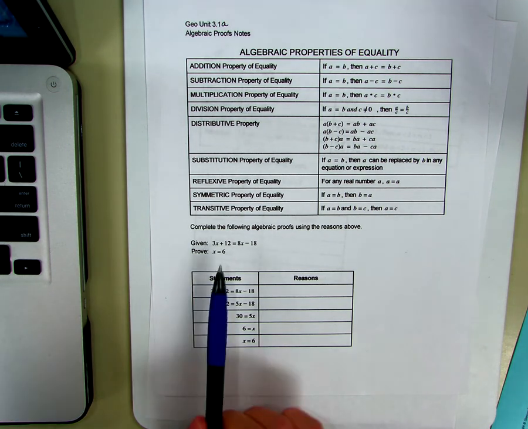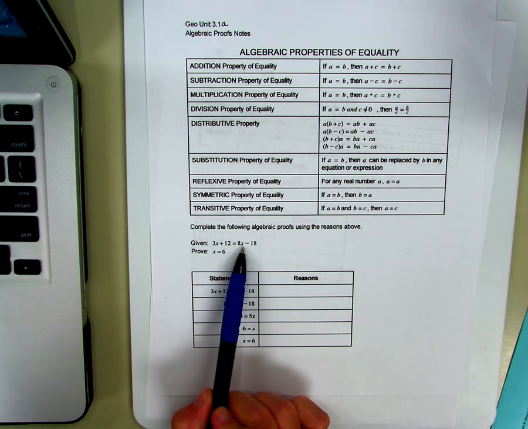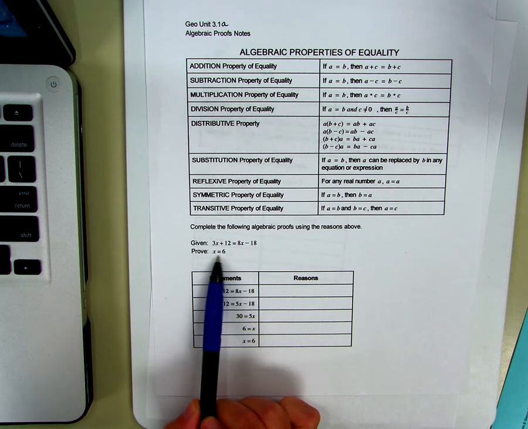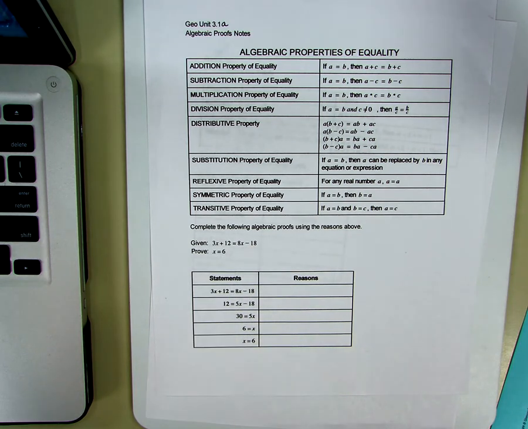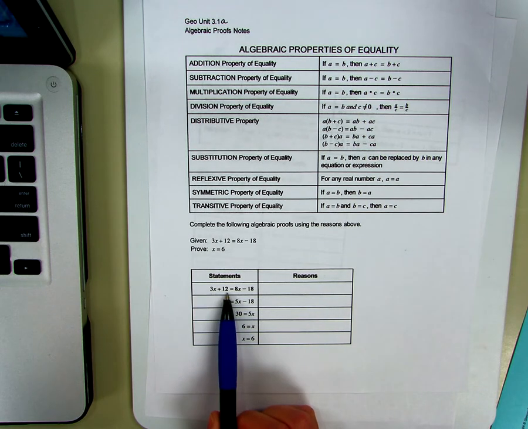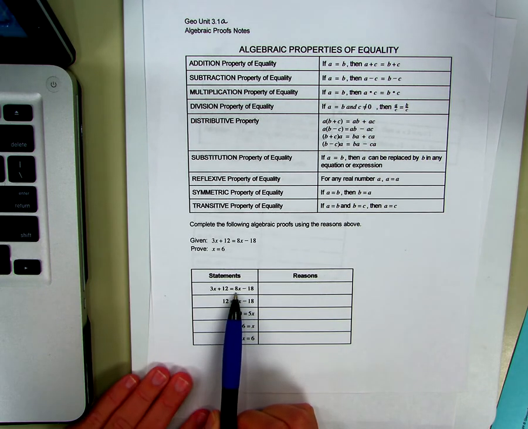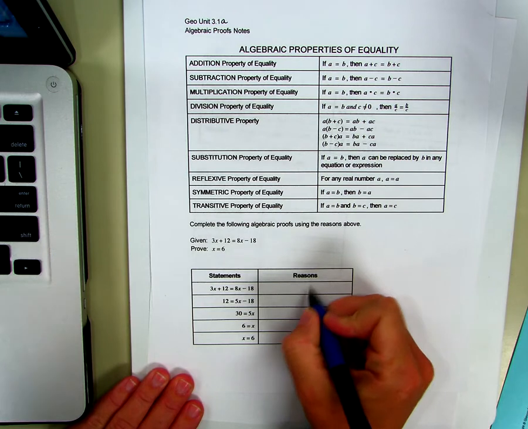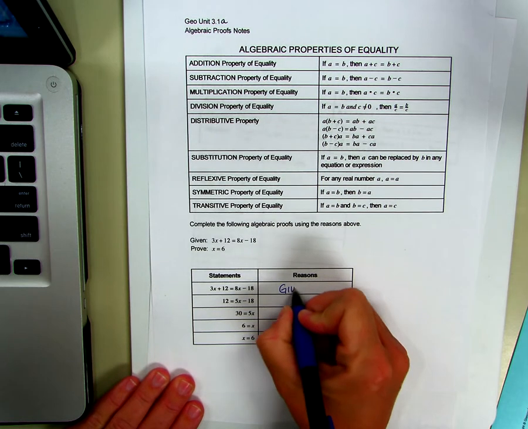All right, so we're given 3x plus 12 is equal to 8x minus 18, and we want to prove that x is equal to 6. So this is just solving equations, and now we're justifying our solution in each step. So here are our statements. They're given to you. So 3x plus 12 is equal to 8x minus 18. This is the reason we know this. It was given to us.